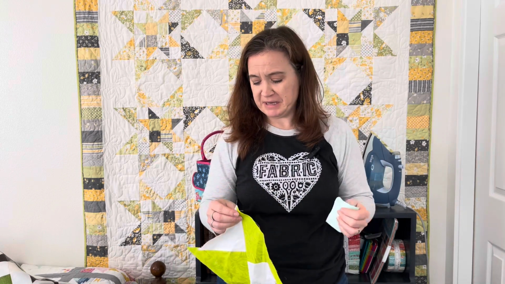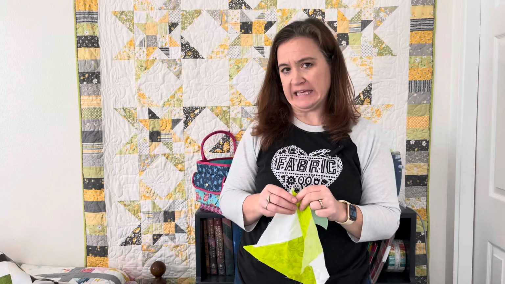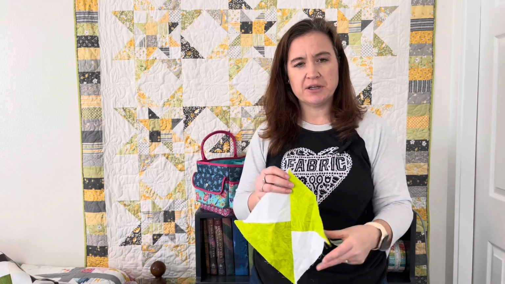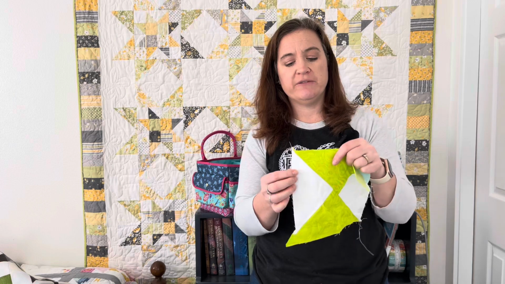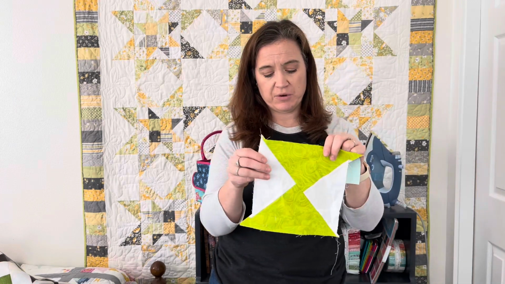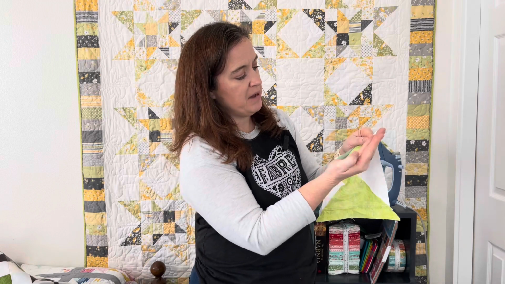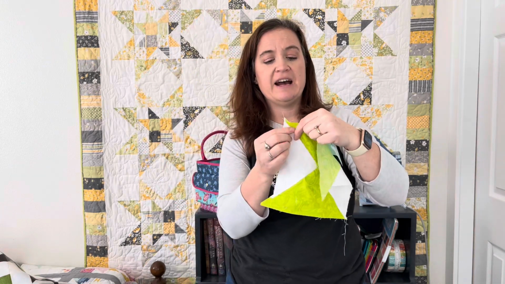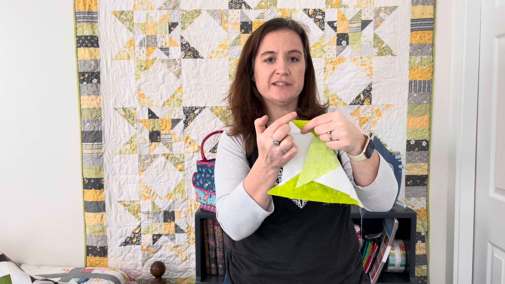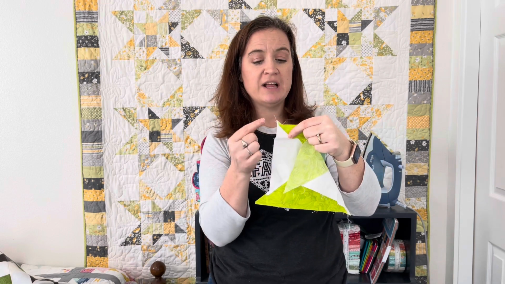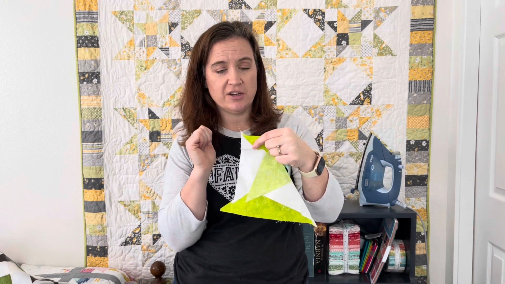But I did want to go over a dog ear. A lot of people talk about dog ears. Cut off your dog ears. So if you look at this fabric that I'm sewing here, and my seam goes up the back, and I flip it over, and I have this little triangle sticking out. This extra triangle, that is called a dog ear.